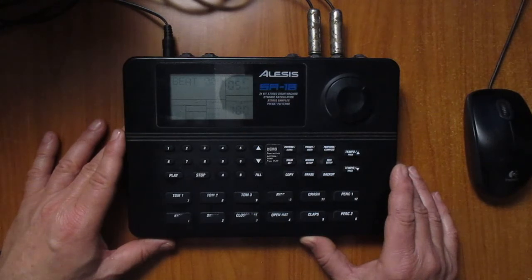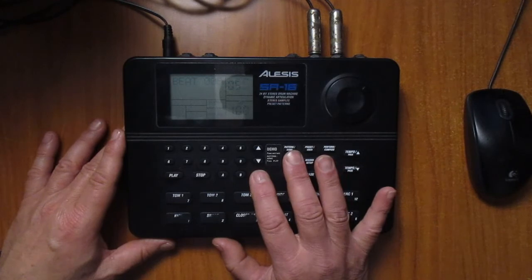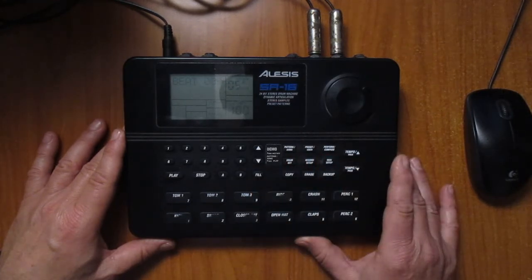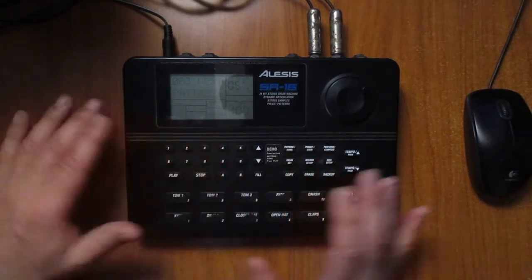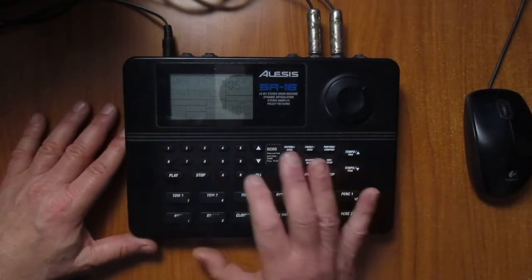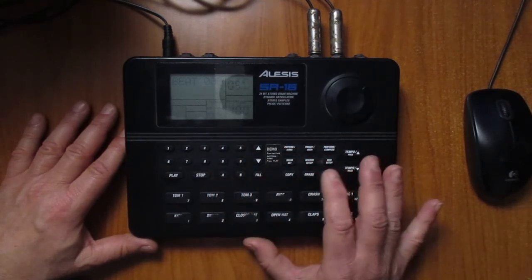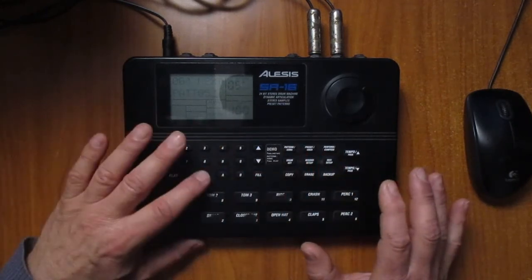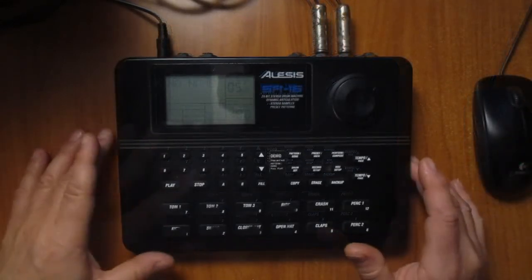So we're back on the A. We're going to use the other fill now. So this is how it will sound altogether.